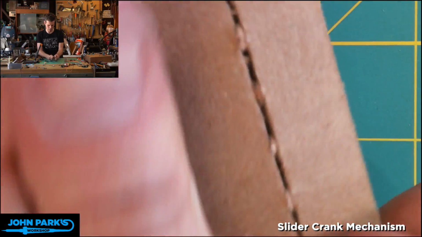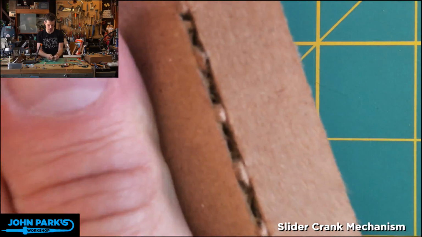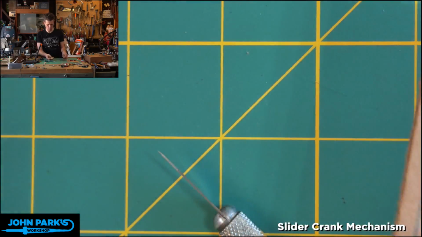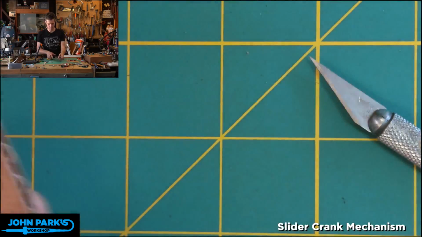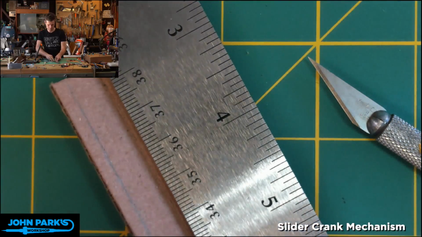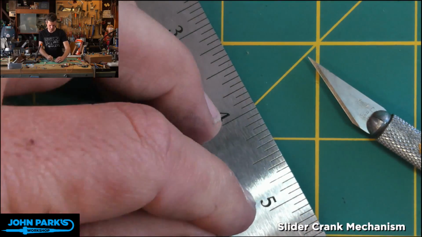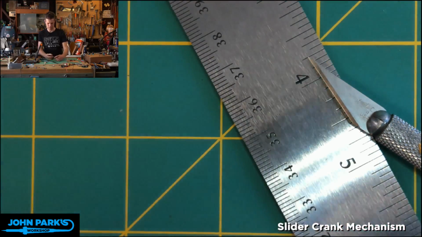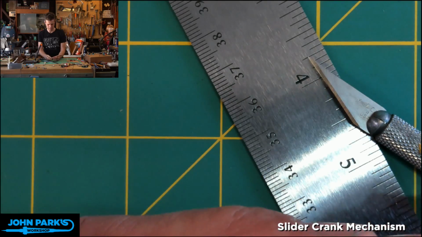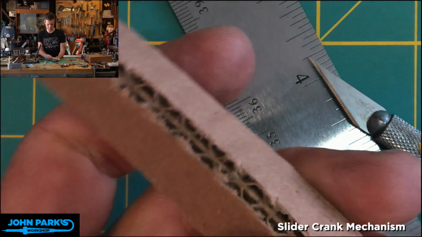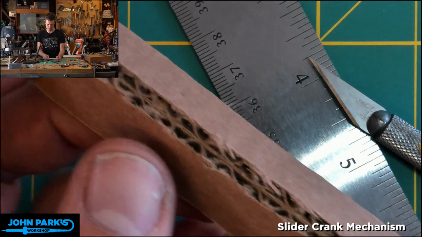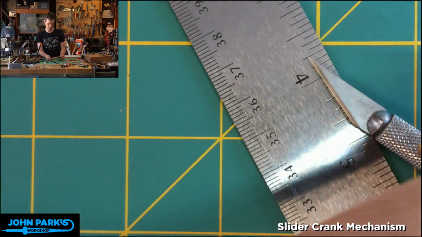And so now with this little perforation in here, you can also bend it up on a ruler. That can help. You'll see now we can get a really nice fold there. Using that little skip cutter.